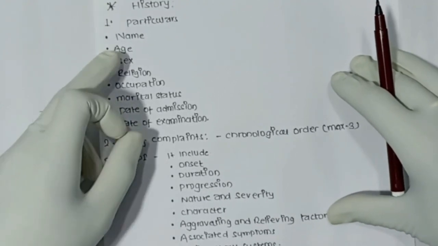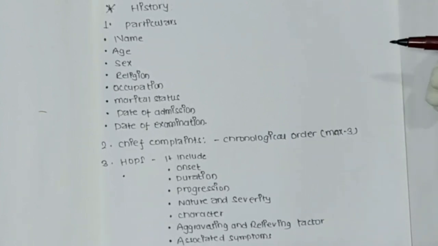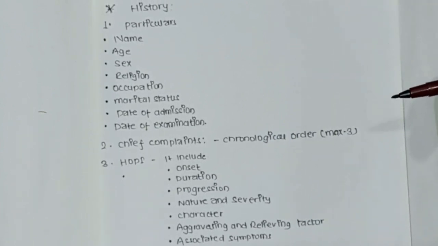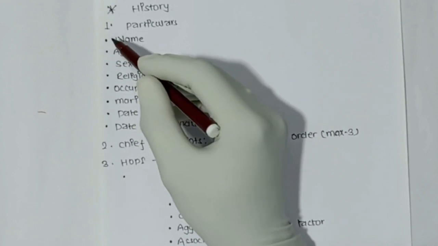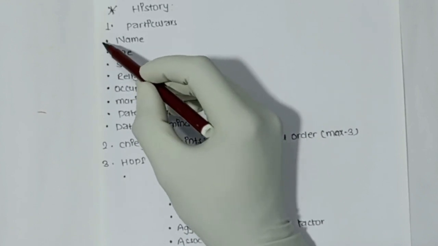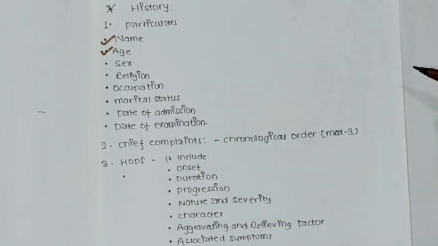particulars. That's personal particulars. It includes the name. Why do we have to ask the name of the patient? Because it gives a clue about the country, state or region. Why do we ask age? Because age gives a clue about childhood diseases like congenital disease. In adults, it gives old age diseases like degenerative disease and neoplastic disorder.